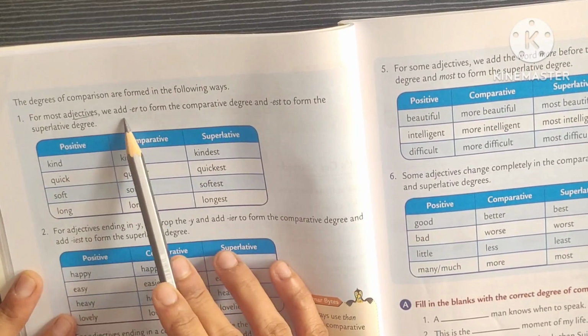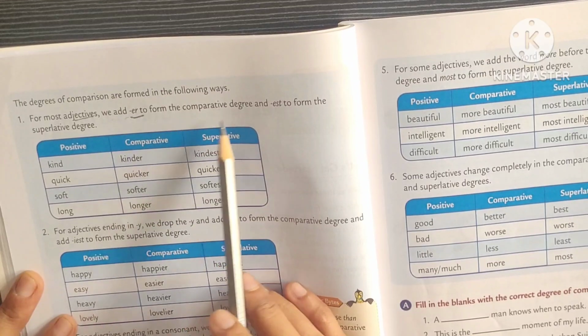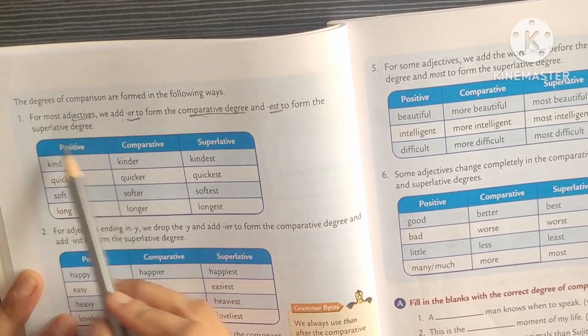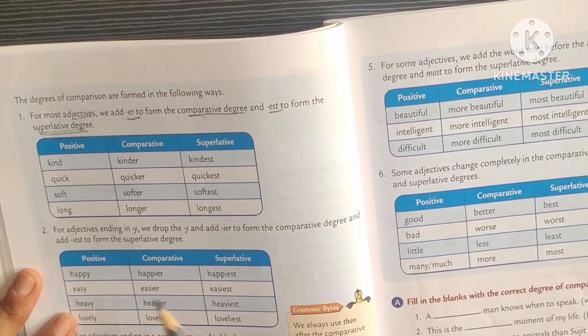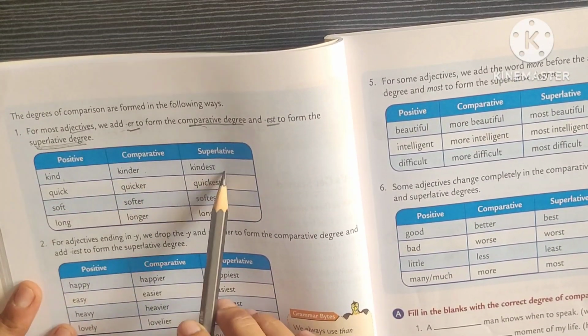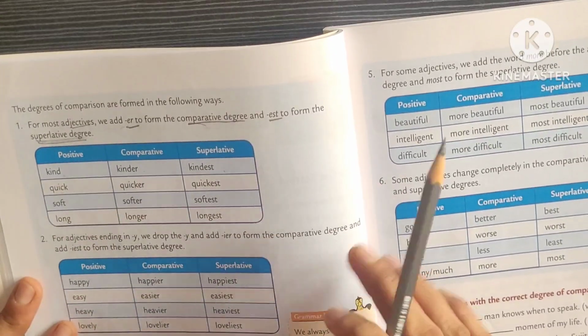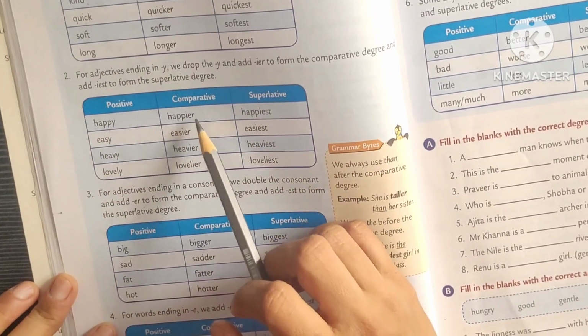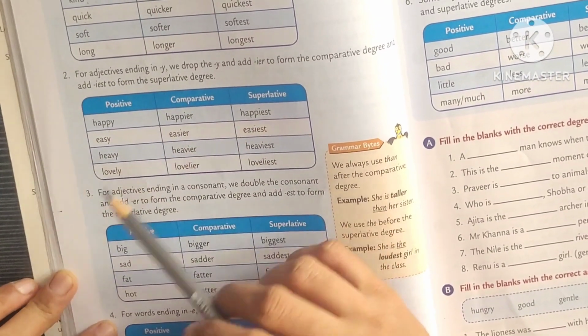For most adjectives we add er to form a comparative degree, est to form a superlative degree. Okay. And positive degree is kind, kinder, kindest, quick, quicker, quickest, like this. Okay.